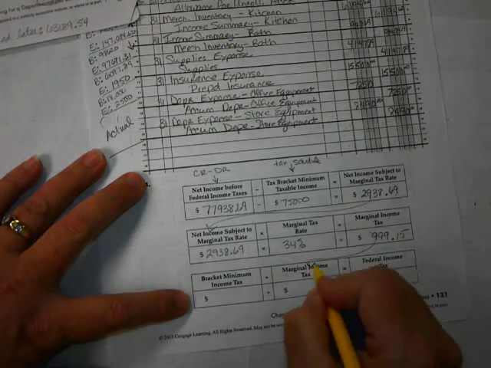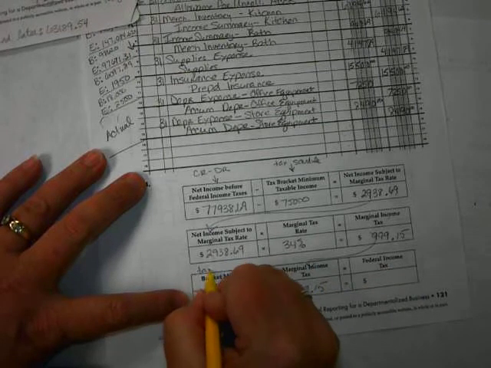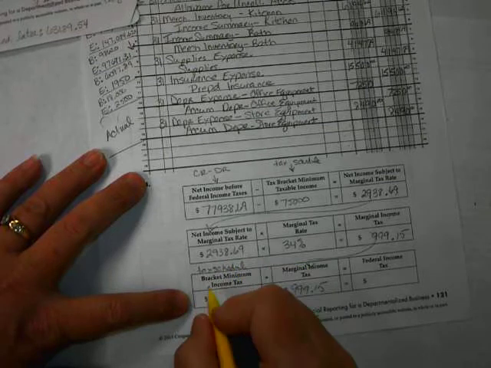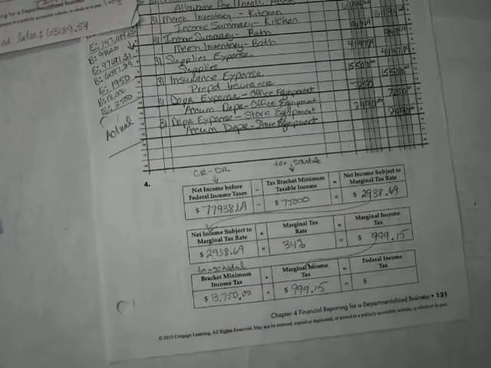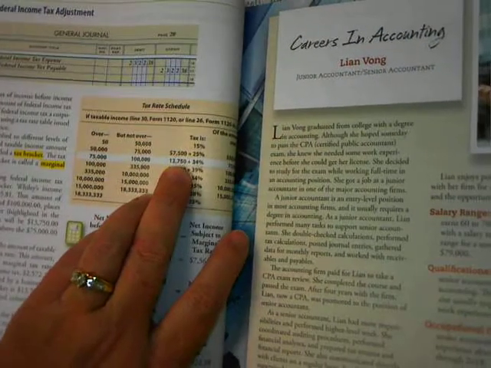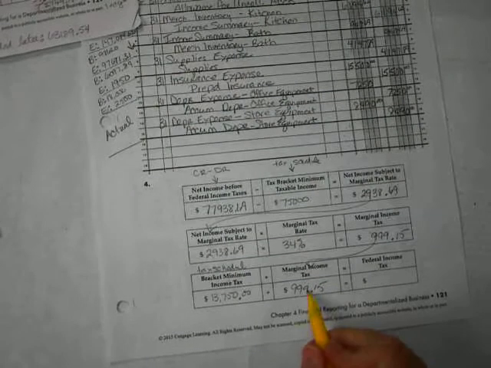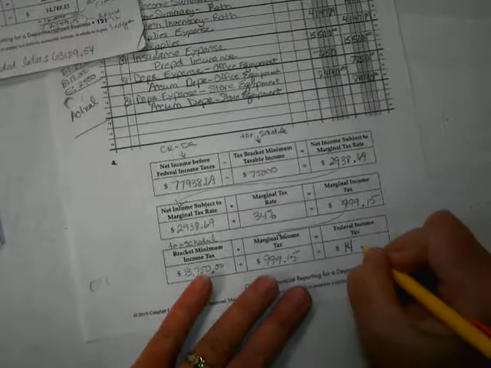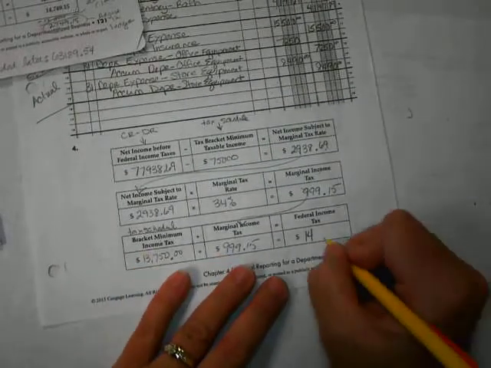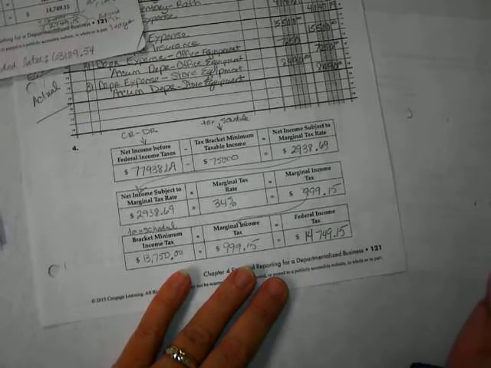That number comes right here, 999.15, and this again comes from the tax schedule. This is that 13,750, and 34% of whatever piece. Here's the 34% of our piece plus 13,750. So our full income tax bill is $14,749.15.